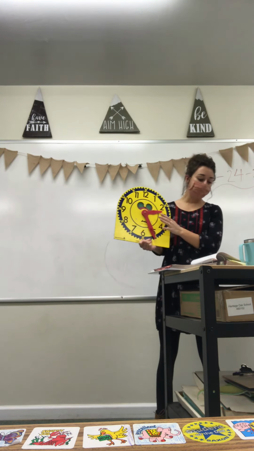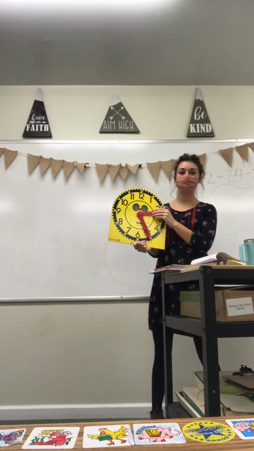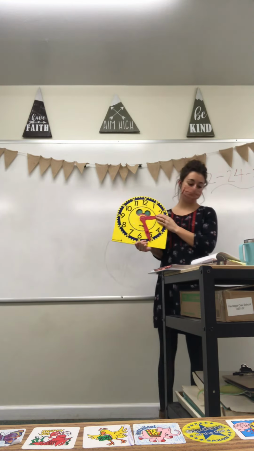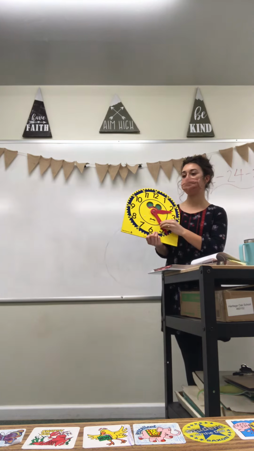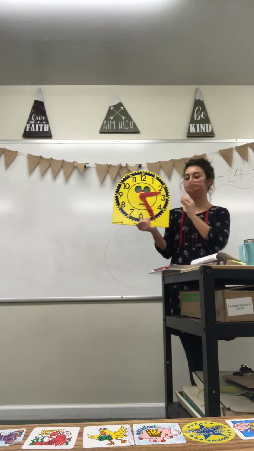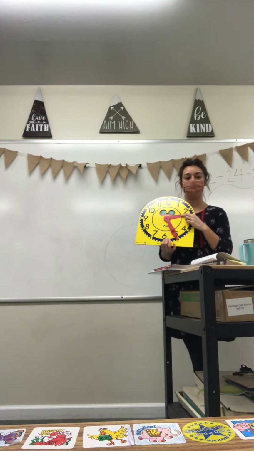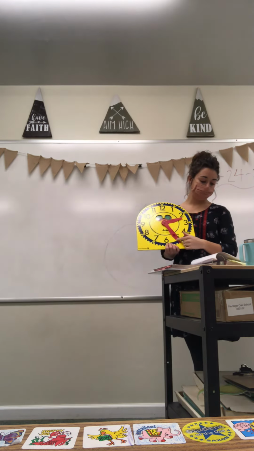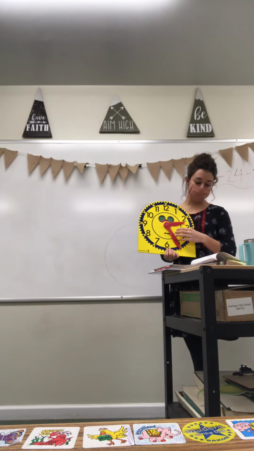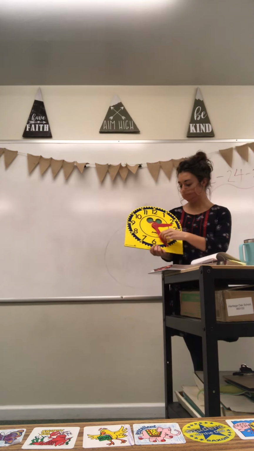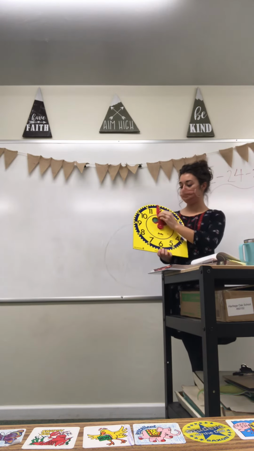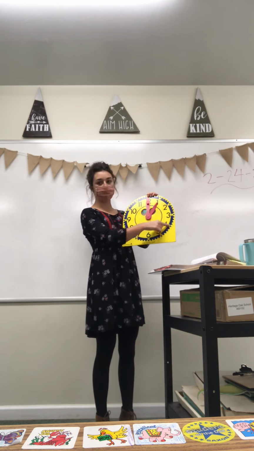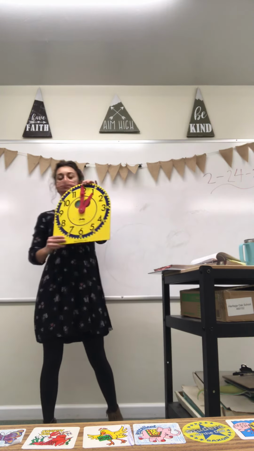Super creative, huh? Okay, the short hand tells us which hour it is. And the long hand tells us which minute it is. So we can also call it the hour hand. Everybody say hour hand. Hour hand and minute hand. Minute hand, okay. So a new hour starts when the minute hand is pointing straight up at the top like this, and then the short hand is pointing to a number.